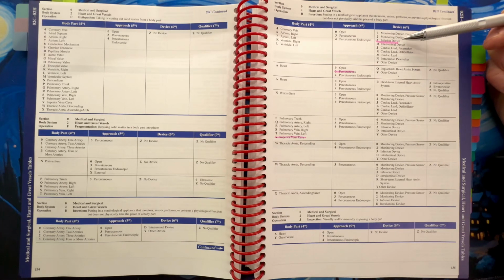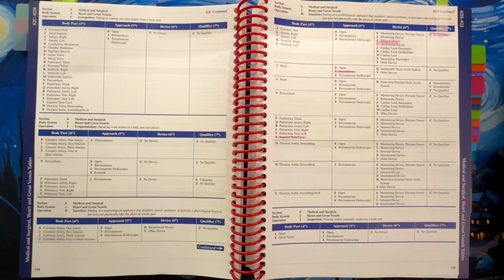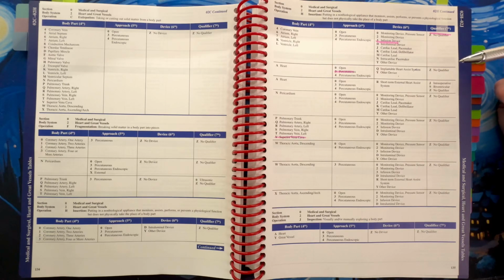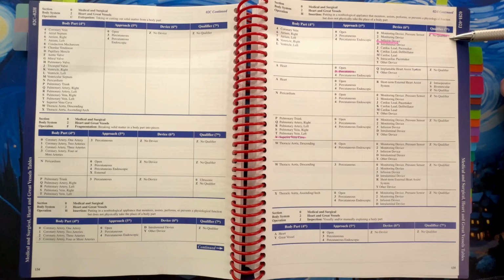So therefore we would select 3. For the qualifier, we don't have a qualifier. We're not doing a biopsy, which would be X, but you don't see it here because we don't do biopsies of this particular body system with the great vessels. So it would be a Z.